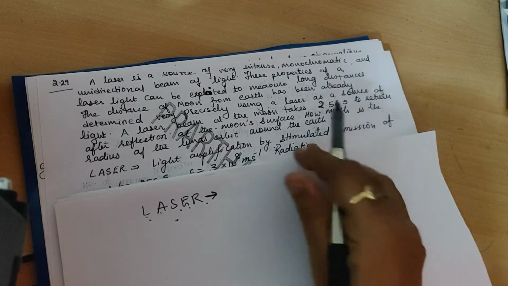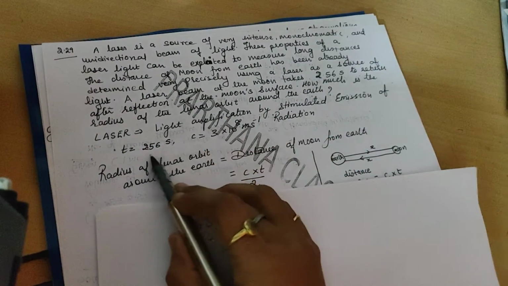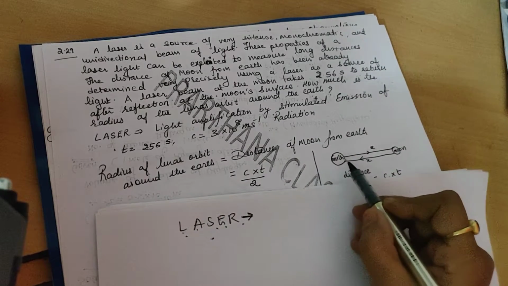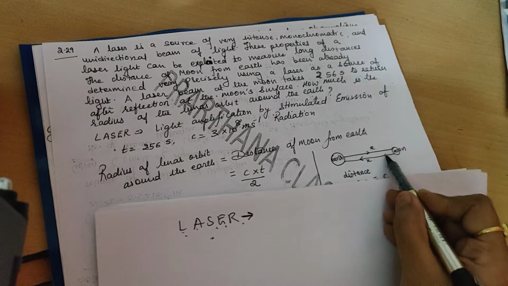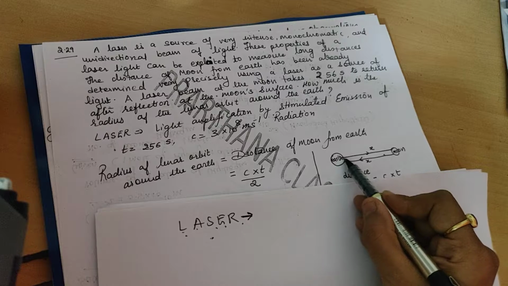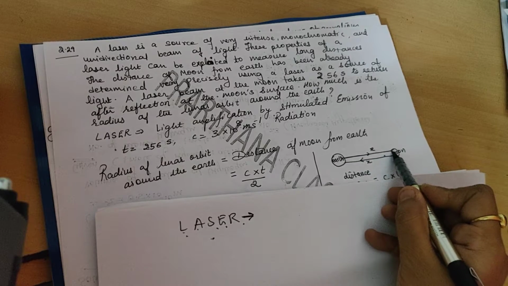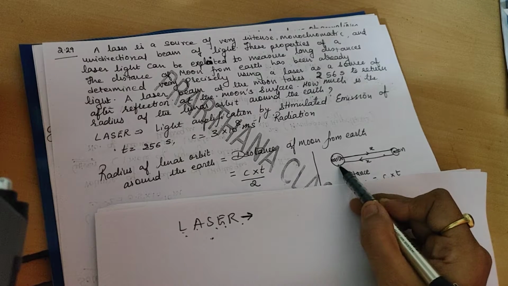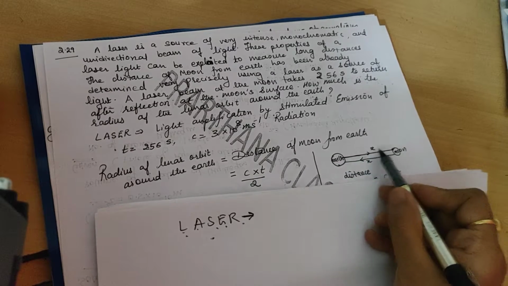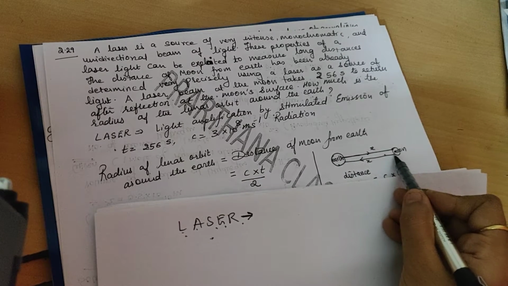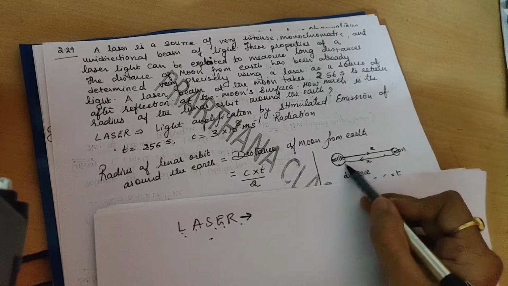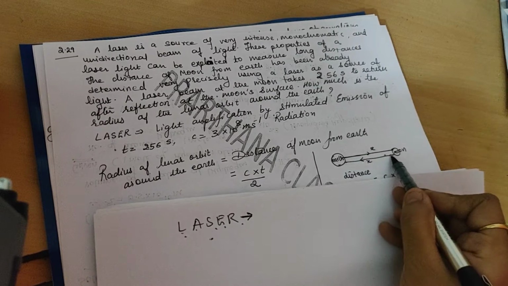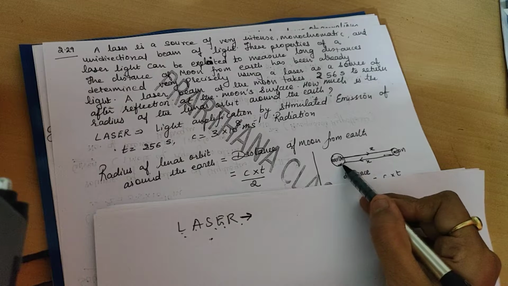and the earth. Now you can see that the time taken by the moon is given to us. Suppose this is an earth and this is moon. So from the earth you are giving the laser light. When it reaches the surface of the moon or the orbit of the moon, it reflects back. So if x distance is travelled from earth to moon, similarly the x distance is travelled as an echo. That is a reflection which comes from the surface or the orbit of the moon.